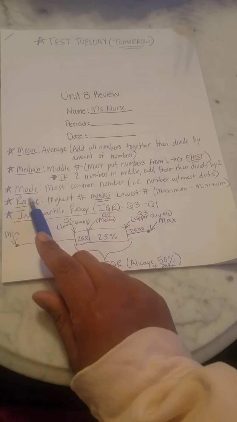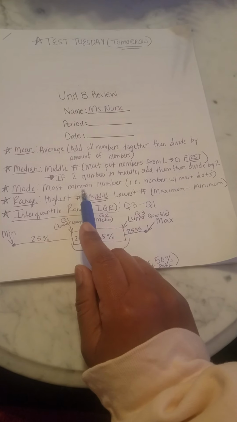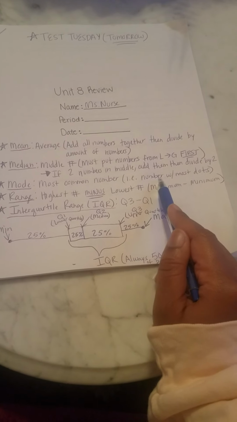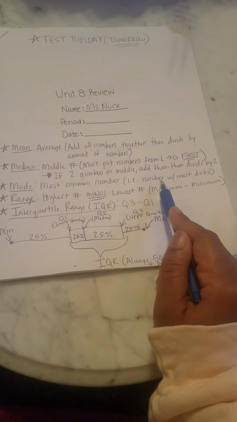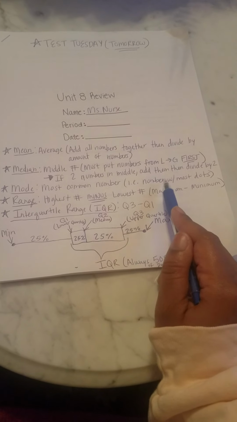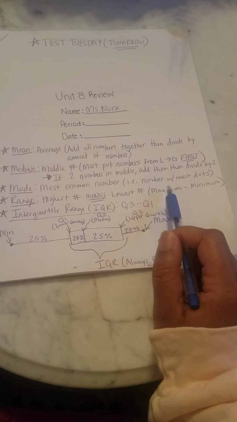Your mode is your most common number, the one that occurs most frequently. For example, the one that has the most dots if it was a dot plot. Okay, so whichever one appears the most is your mode. You can have more than one, and you can also have no mode as well.